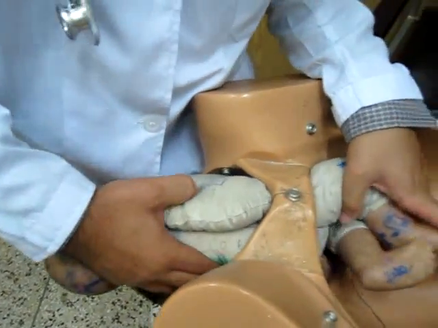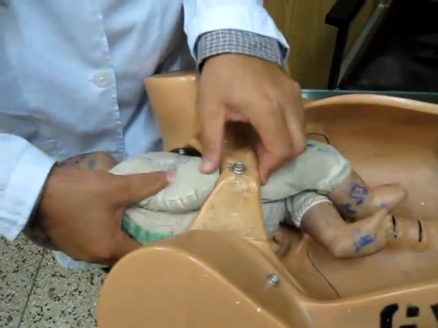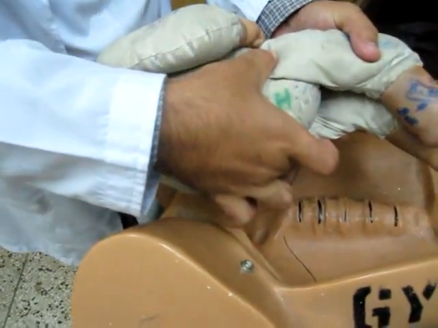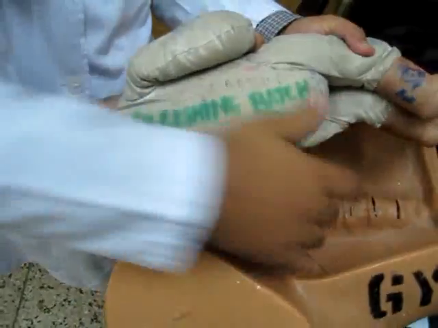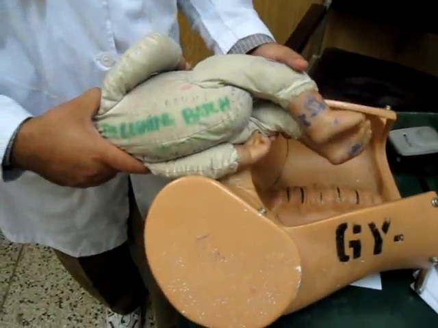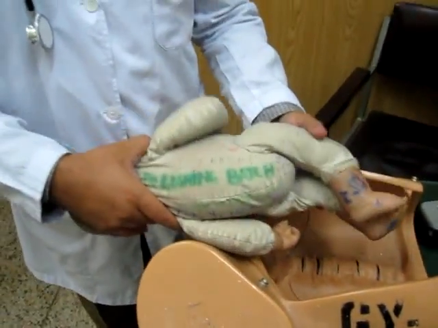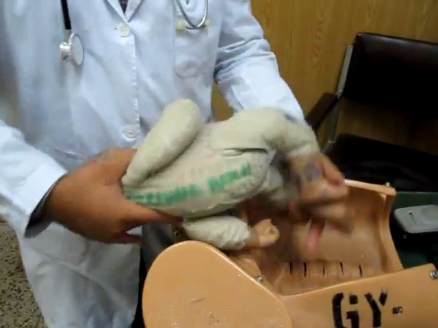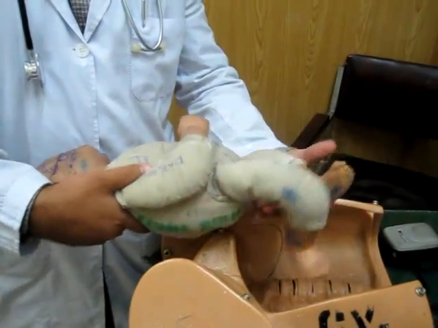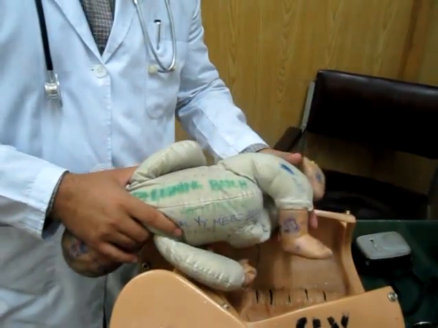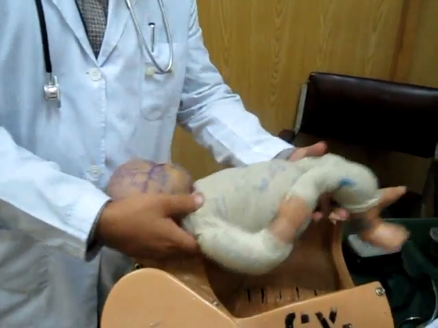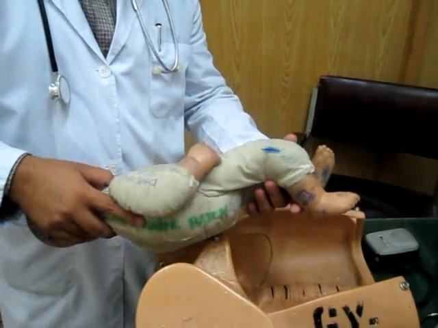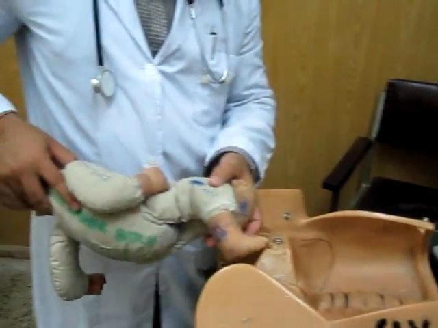Again, you see the pelvis of the baby, if I show you again over the dummy, is also coming in AP diameter. So everything which comes through the pelvic inlet would be in AP diameter. Now the external rotation also helps the pelvis of the baby to come out. The pelvis of the baby would be in this position, and then it comes in AP through the pelvic outlet.